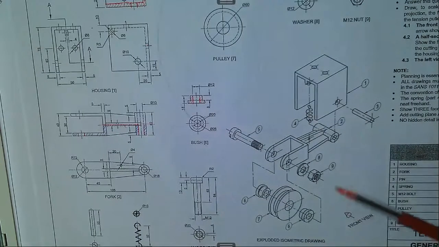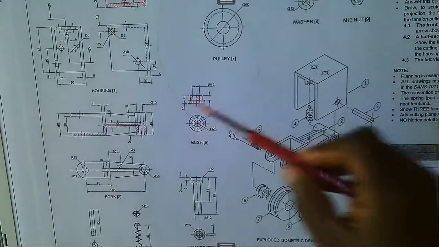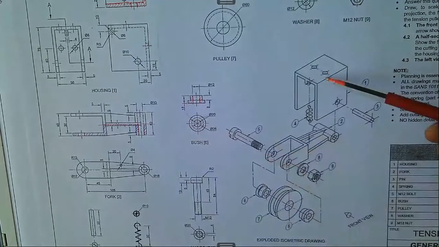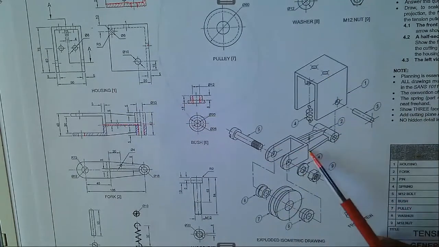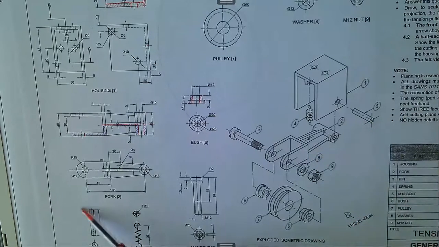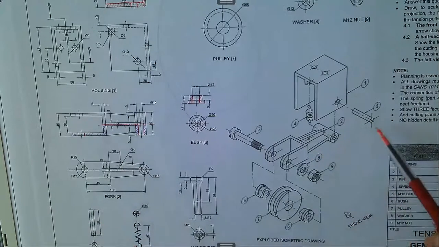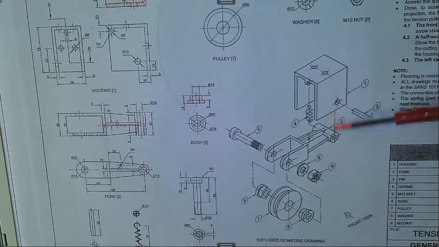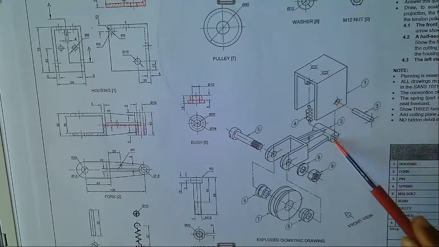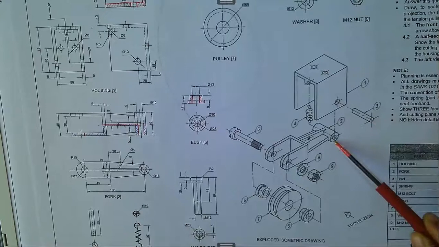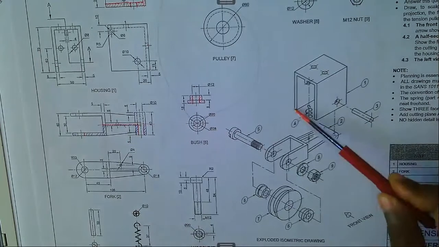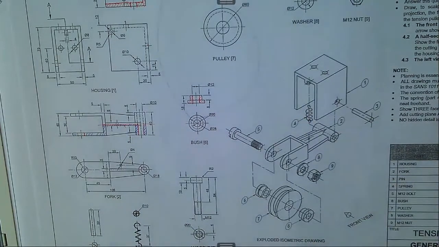Right. Now we have got this one, which is our housing. The housing would be secured to the fork by way of a pin. We have got a pin there. The pin, we bring this one down in position to align with that wall. Then we take the pin, which is more like a dowel, and it is slotted in position like that.